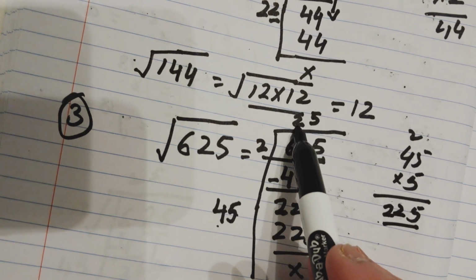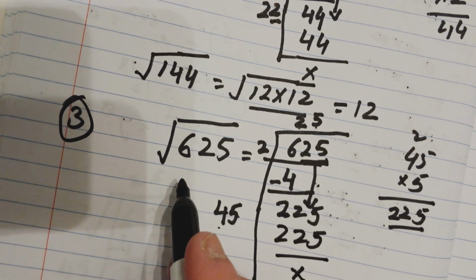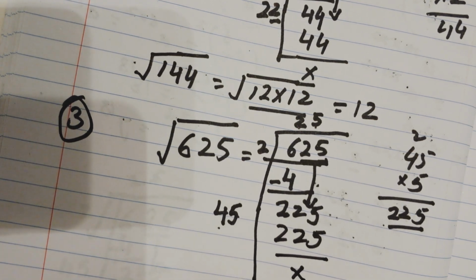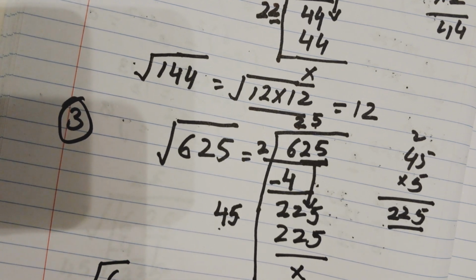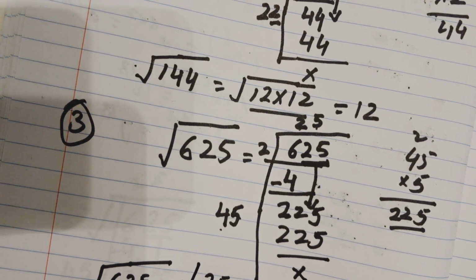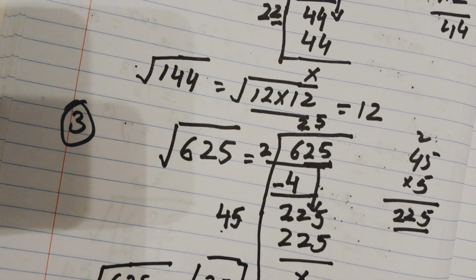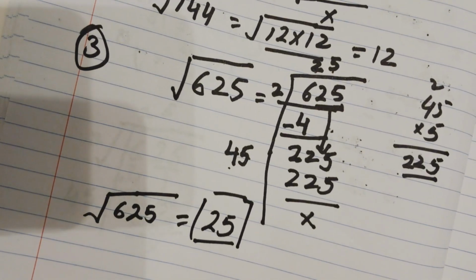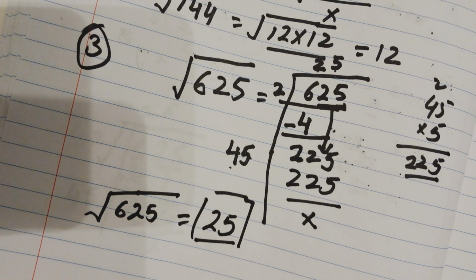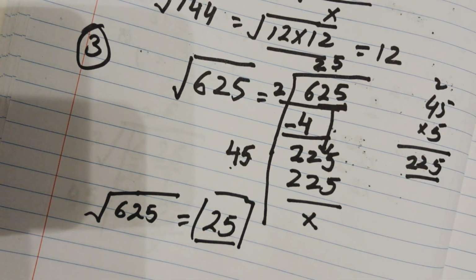So what's the number here? 25. 25 is the square root of 625. So the square root of 625 is 25. So easy. You can do the long division to find the square root by simple division method. So this is the answer. So I will now go up to the next question.